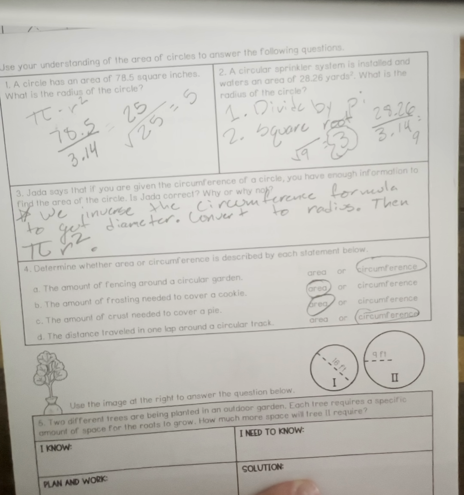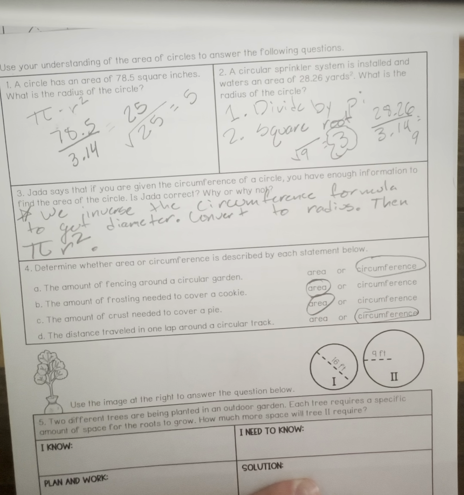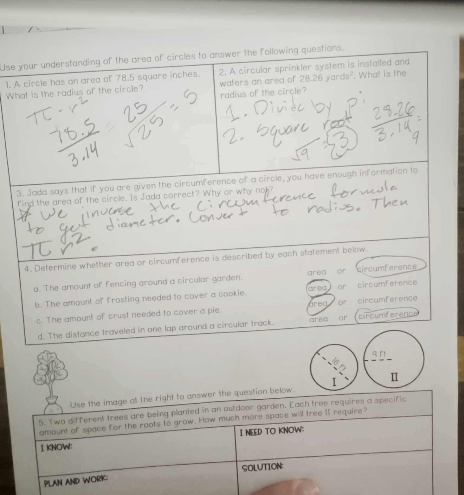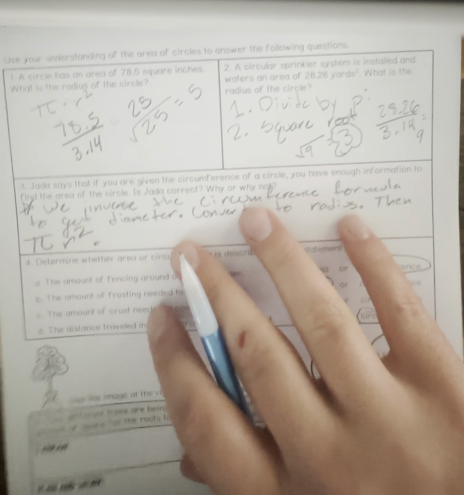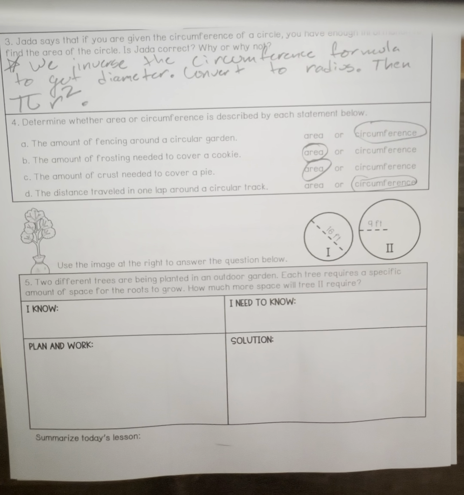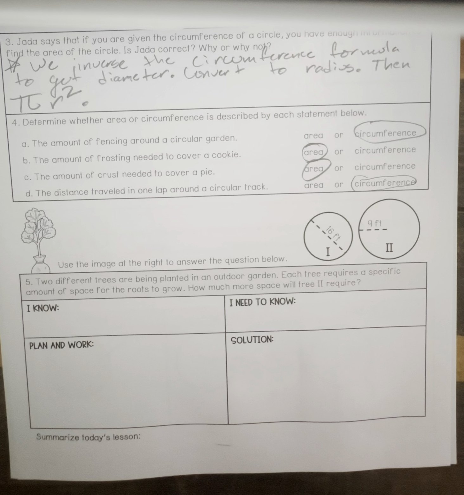Okay. Number 5. 2 different trees are being planted in an outdoor garden. Each tree requires a specific amount of space for the roots to grow. How much more space will tree 2 require? So what this question is asking is pretty much, what's the difference in the area of the 2 circles? So what I'm going to end up doing is I'm going to find area of circle 1, circle 2, and then subtract them, find the difference.